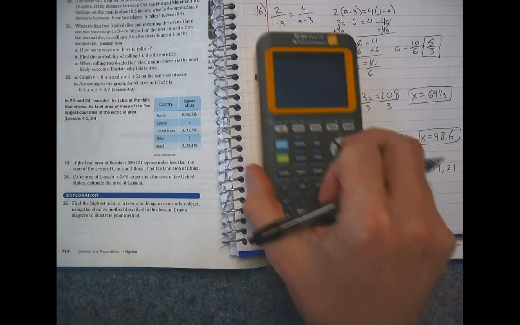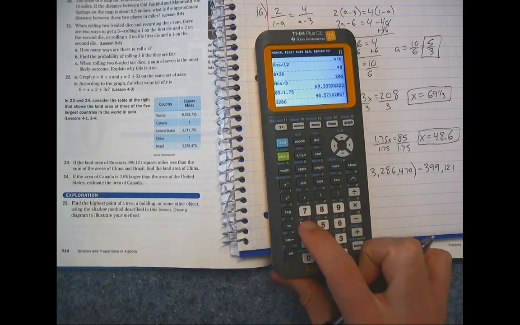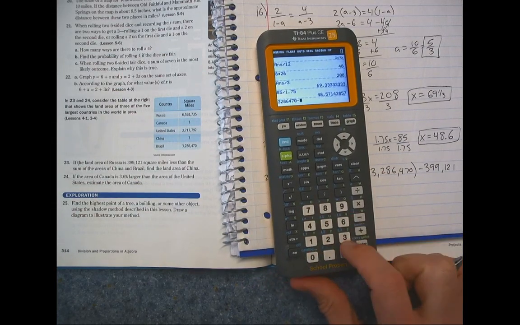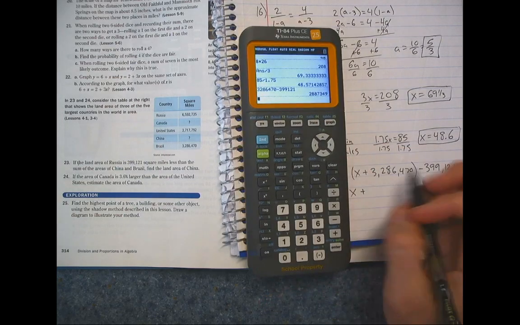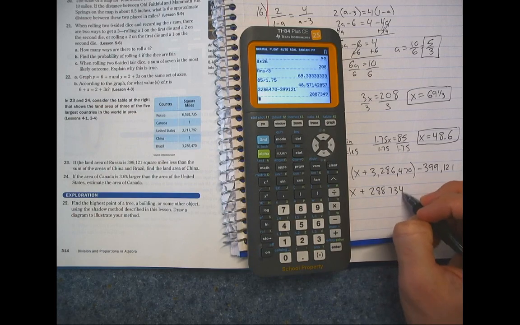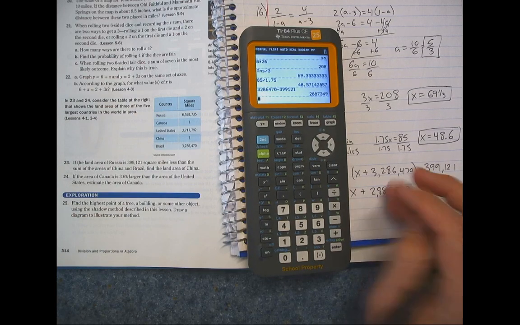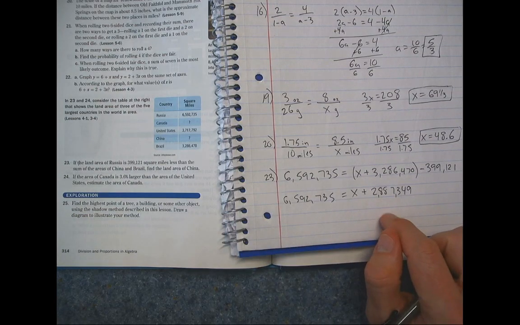And I'm going to go ahead and subtract. So we got about a little more than 2.5 million.